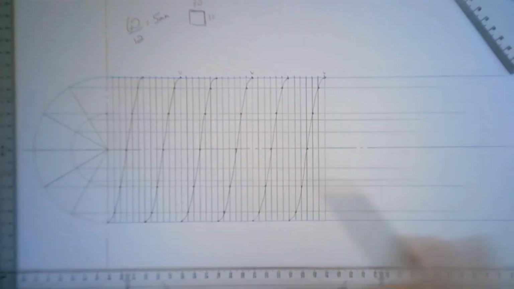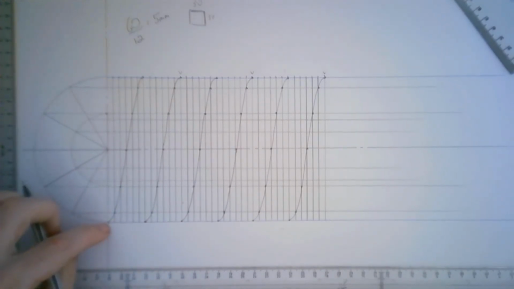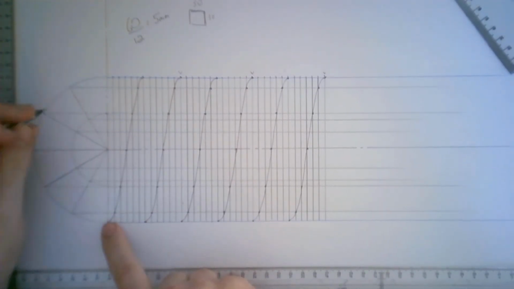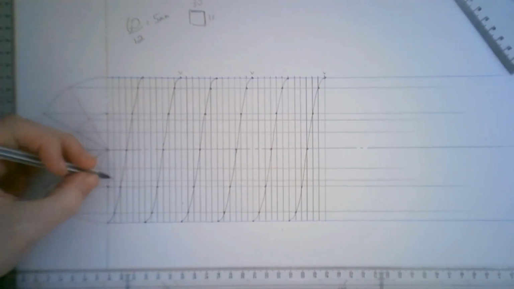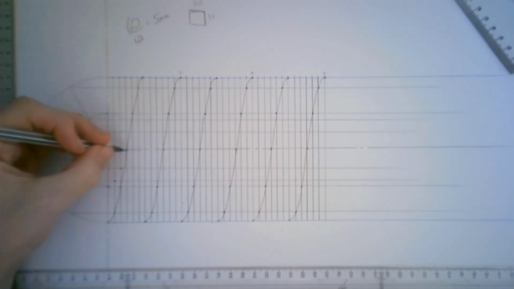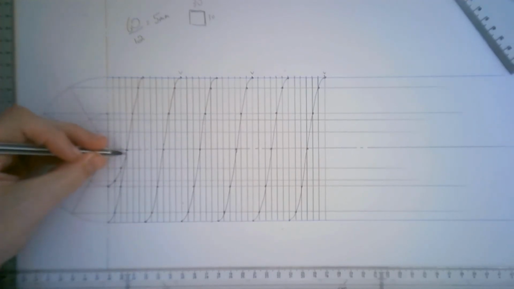Now, to mark, I will start from here, because this one is the first part of the large circle, so this should be the first part of the small circle, and I always move one bit. So this is the first part, right?